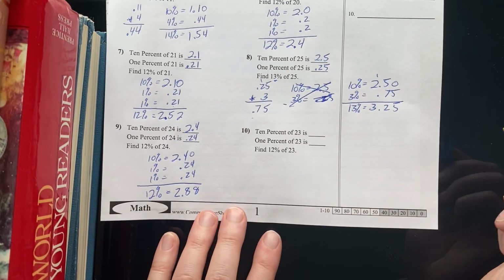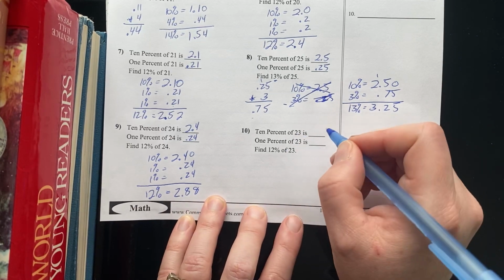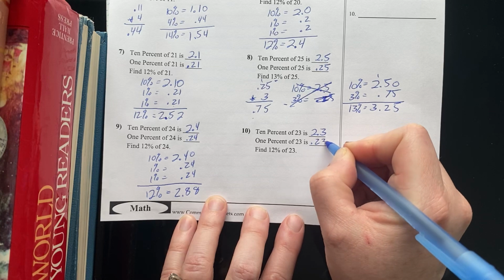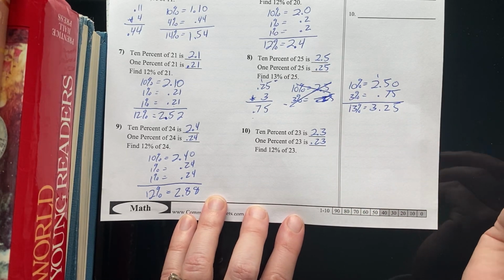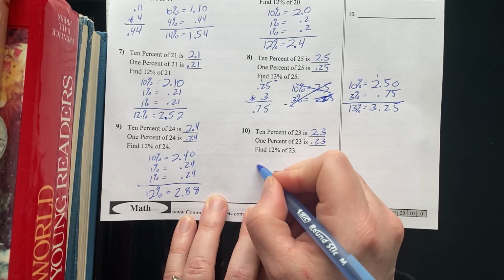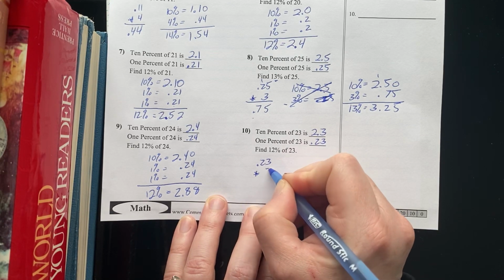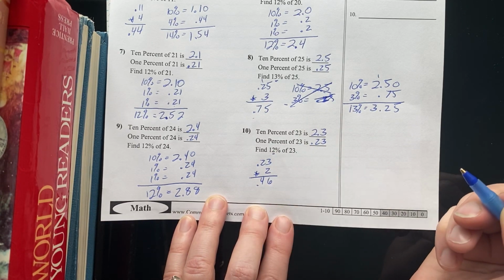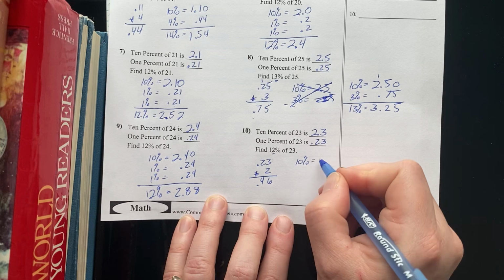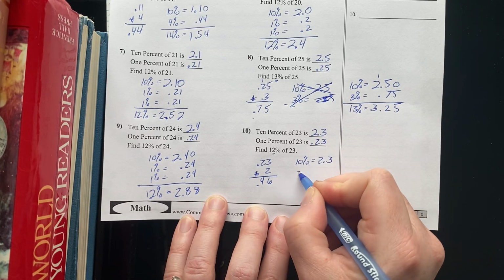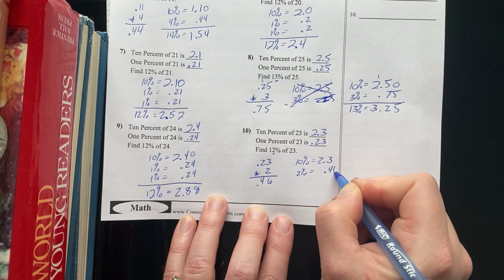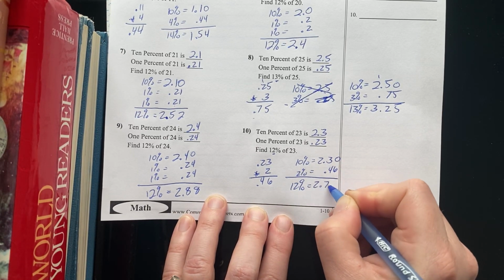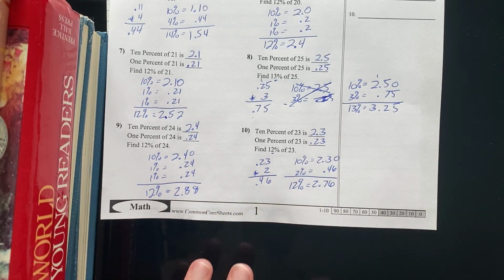Last one, and then we'll do a bonus after number 10. So 10% of 23 is 2 3/10. 1% is 23/100. I'm going to do the multiplication method here. I'm going to take that 1%, which is 23/100. I'm going to double it by multiplying by 2 to find 2%. 46/100 is going to be 2%. So if 10% is 2 3/10, then 2% is 46/100. Annex my 0. 12% will equal 2 76/100.